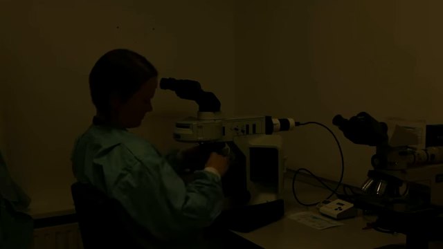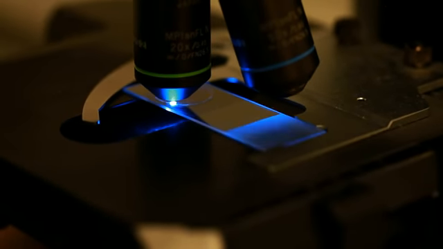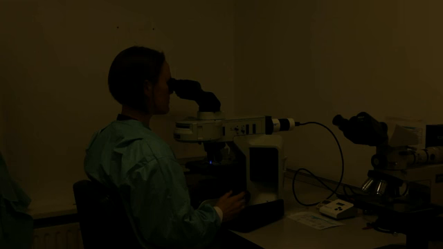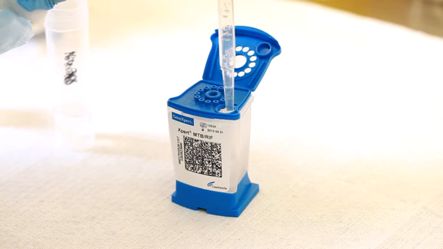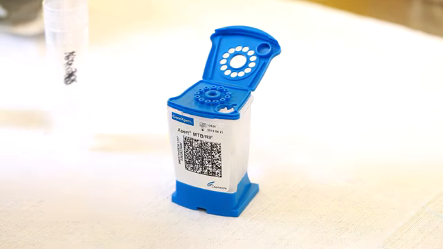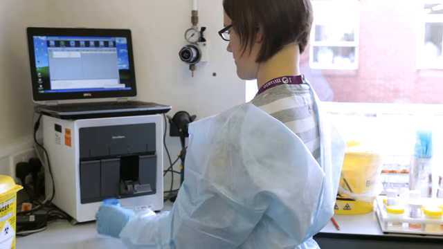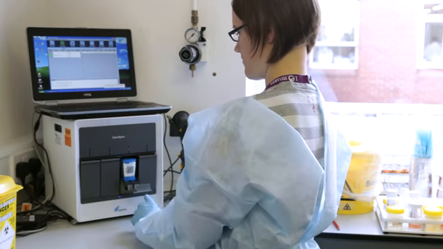The smears are read using an LED fluorescent microscope. The entire smear is read. Each slide takes a minimum of 3 minutes to read. This part of the process takes approximately 1.5 hours to 2 hours. A nucleic acid amplification test, NAAT, is performed on all new smear positive samples, or, if clinically requested, on smear negative samples. This is performed using the GeneXpert system.